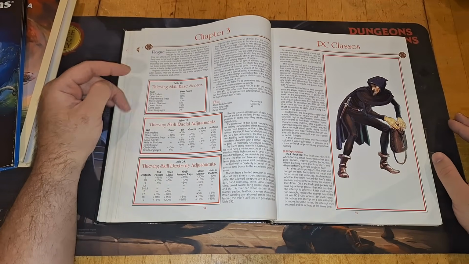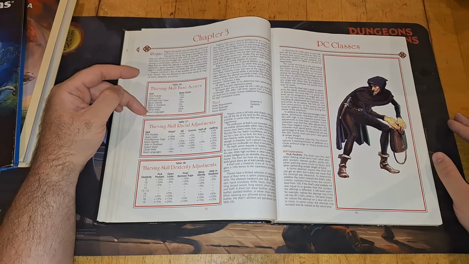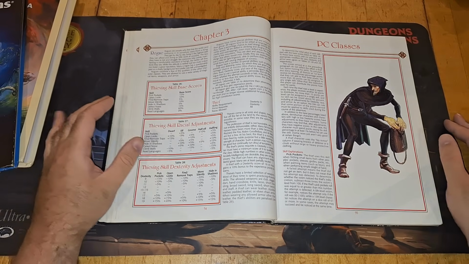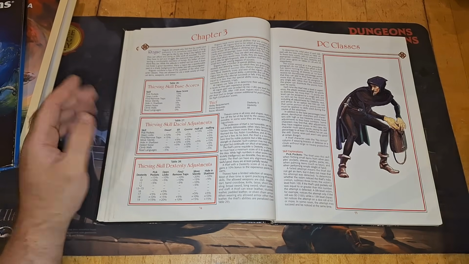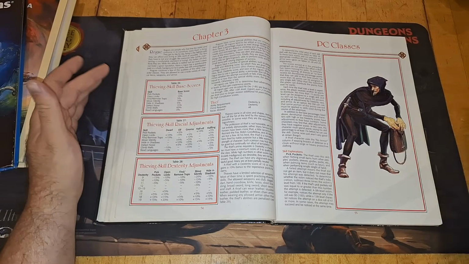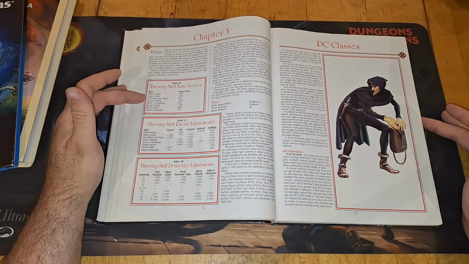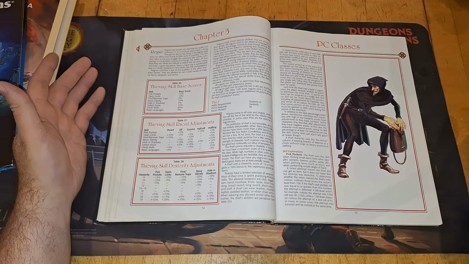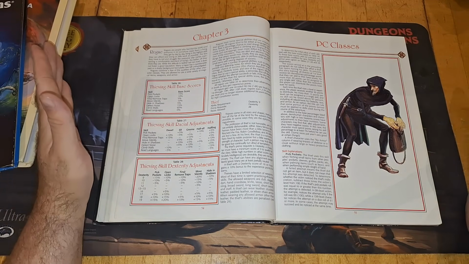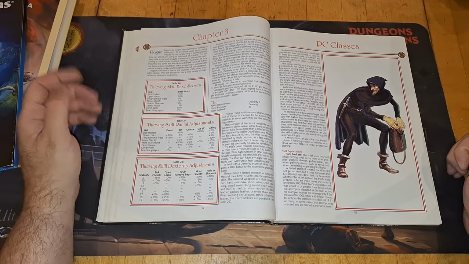But you see, you only start with these base scores for your thieving abilities. Now that sounds pretty bad at first, right? Because like your pickpockets is a base value of 15%, 10% open locks. We're kind of back to some of those crappy numbers. 5% chance to hide in shadows. But it is modified by a few different things here.